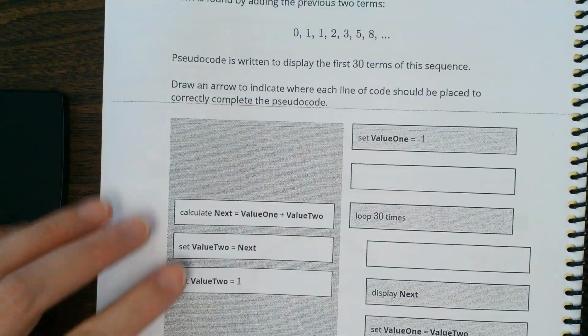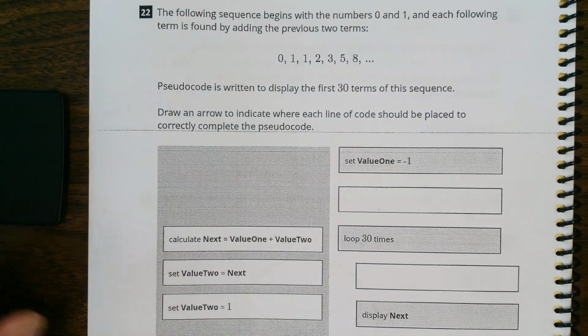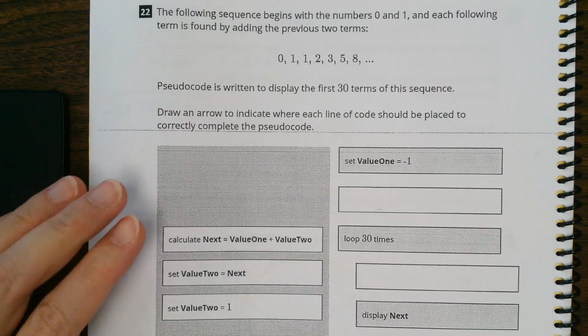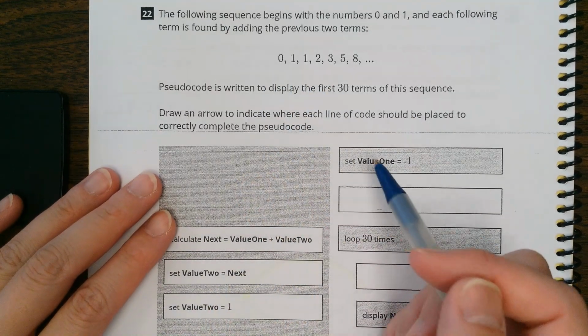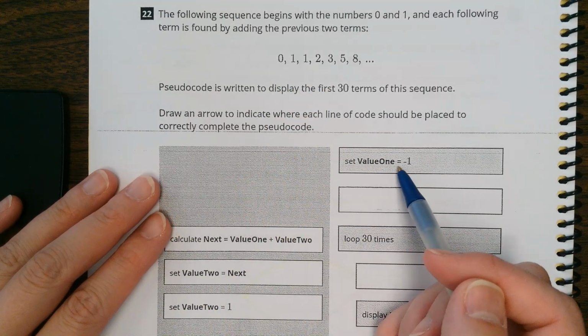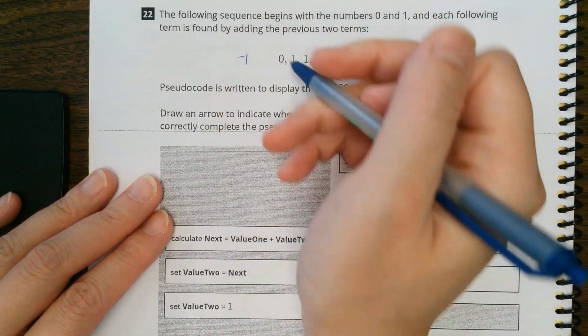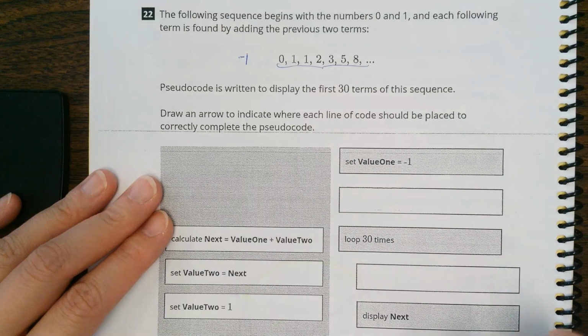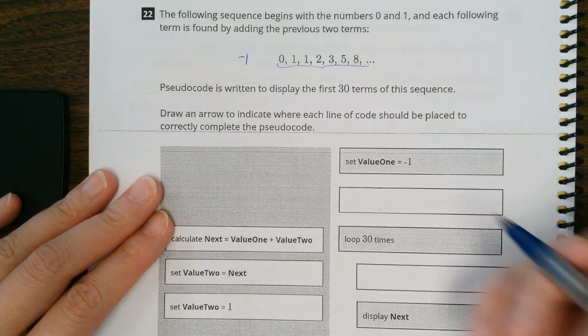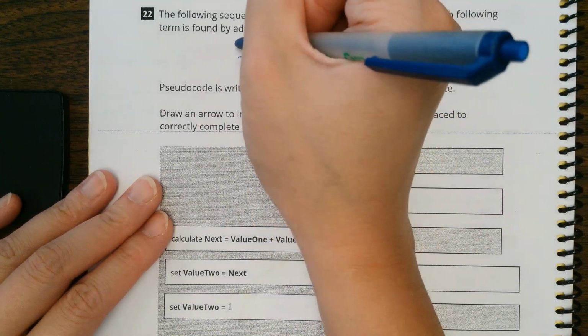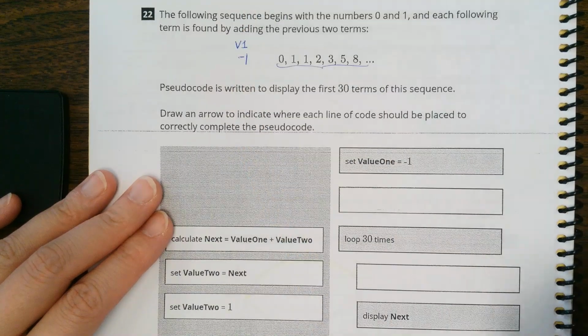Moving along. This one is tricky. Set value 1 to -1. So what they did was, they want these numbers to be displayed, but they're going to give a value of -1. So this is value 1.